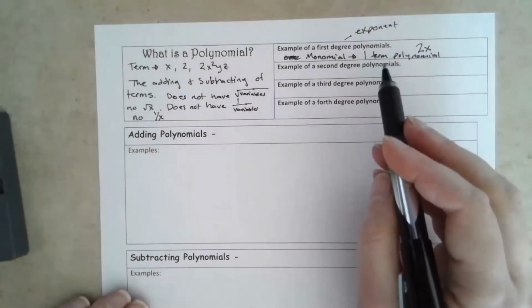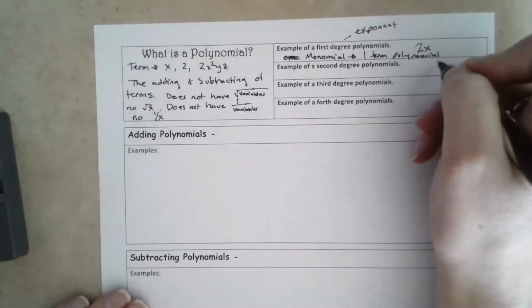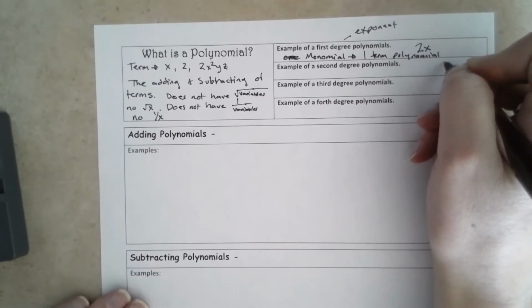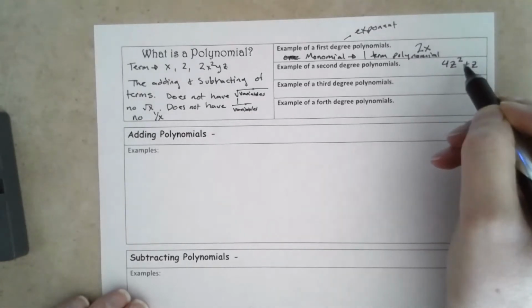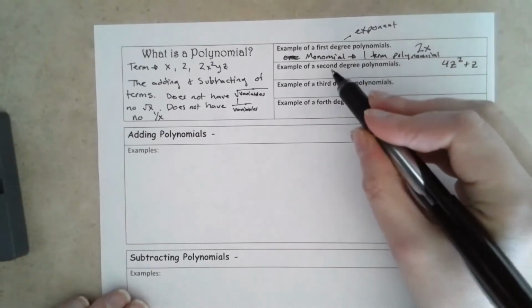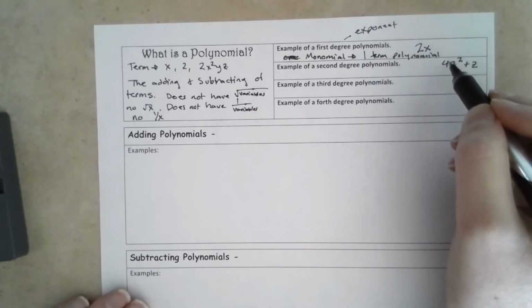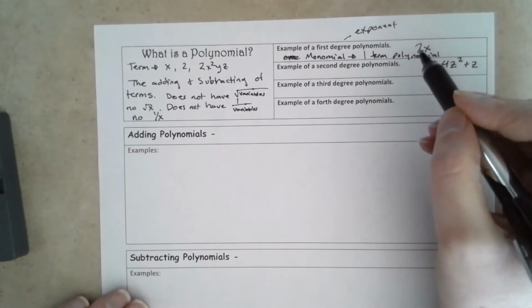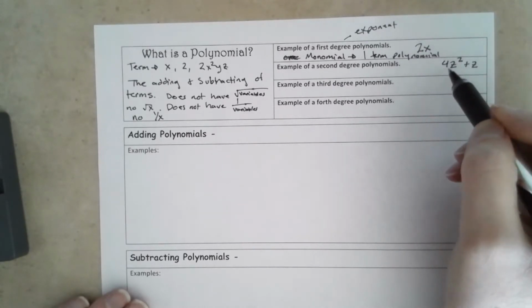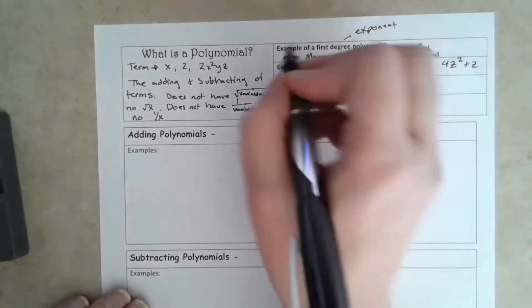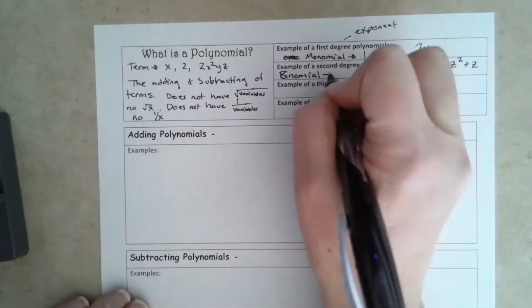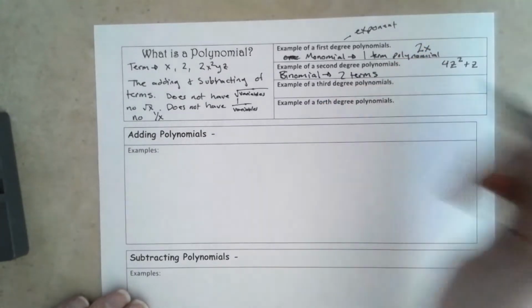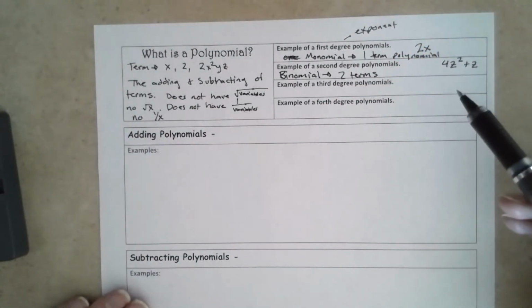A second degree polynomial could be something like 4z squared plus z. The highest degree is 2, meaning a second degree polynomial. This has a leading coefficient of 4, the number out in front. The previous one had a leading coefficient of 2. It's the number in front of the highest degree. When we have two terms, this is called a binomial. So, second degree, two-term binomial.